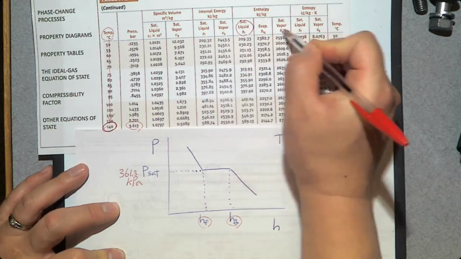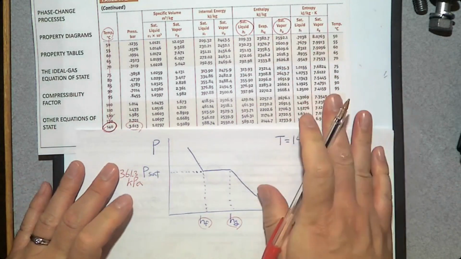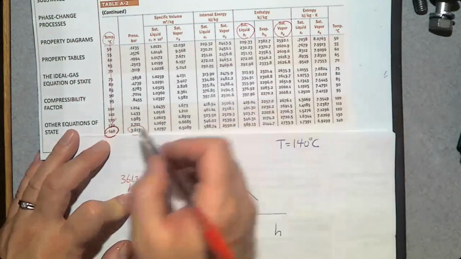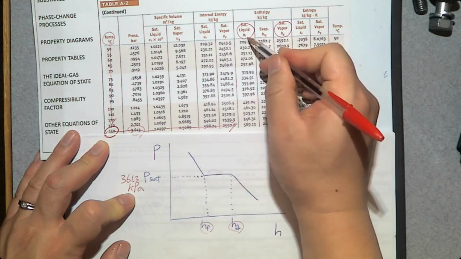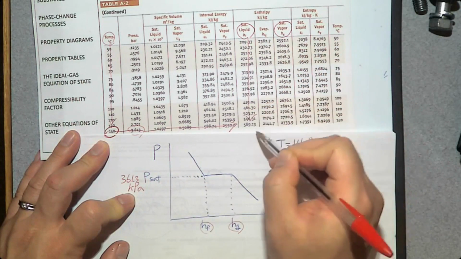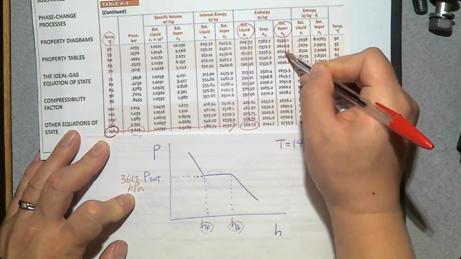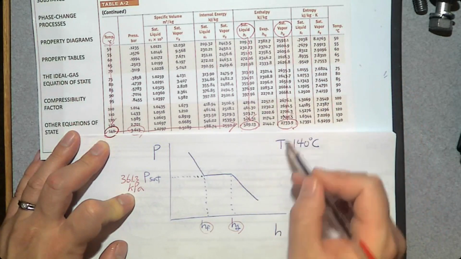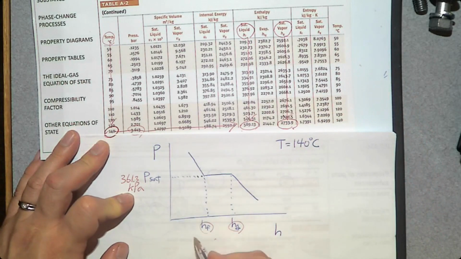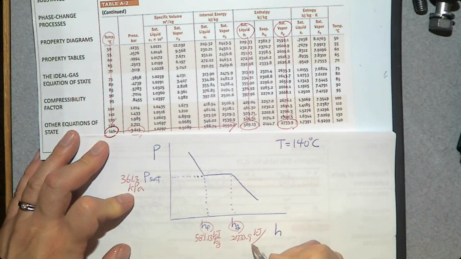So there's an HF, there's an HG. So let's find HF, HG at 140. There is HF, there is HG. So let me write these two values here on this pH diagram: 589.13 kilojoule per kilogram, and 2733.9 kilojoule per kilogram.